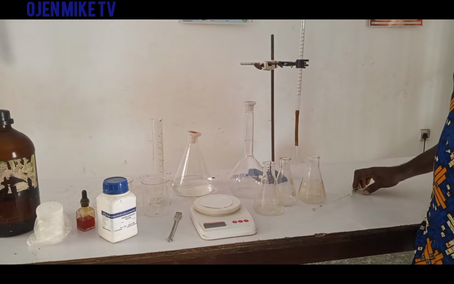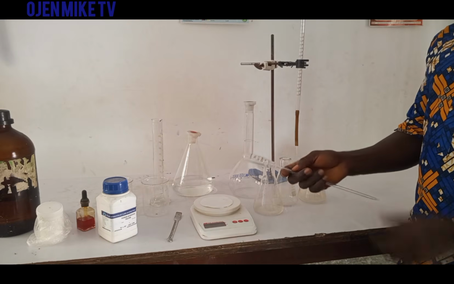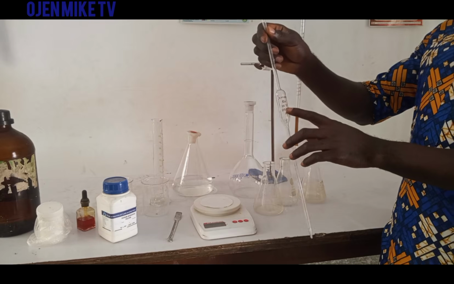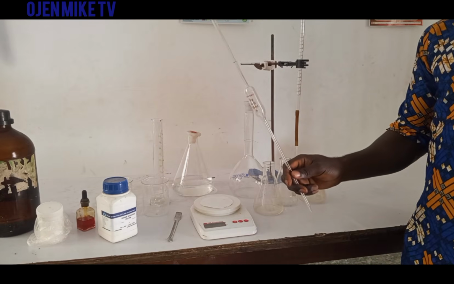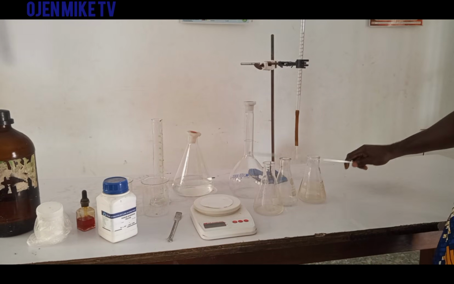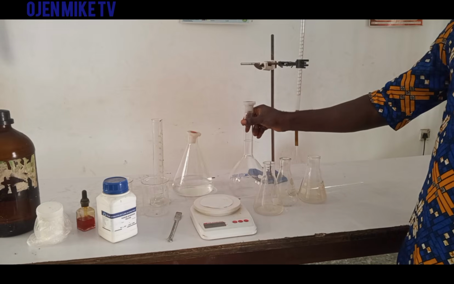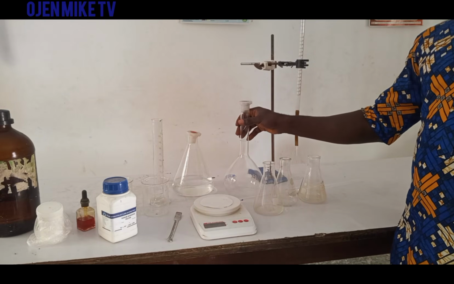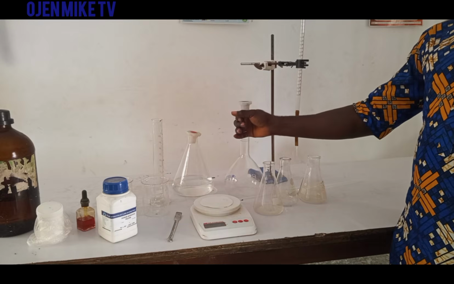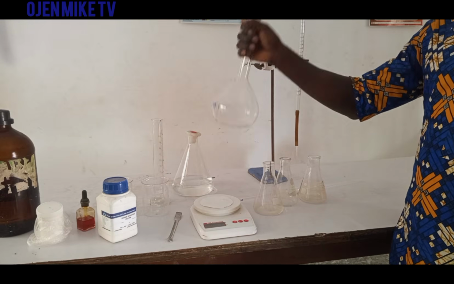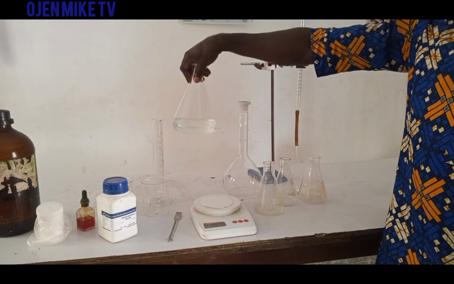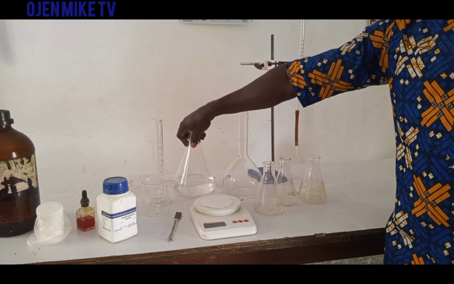This is our pipette, and it is calibrated 25 mils. Here is our volumetric flask, where we are going to make 1 dm cube of acid. We are going to make 1 dm cube of base here also.